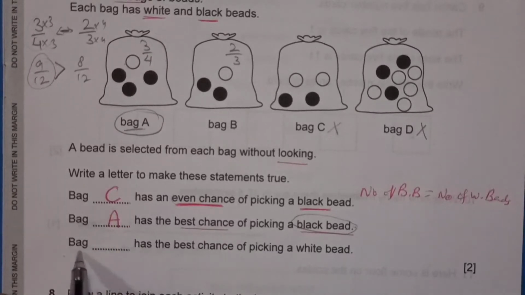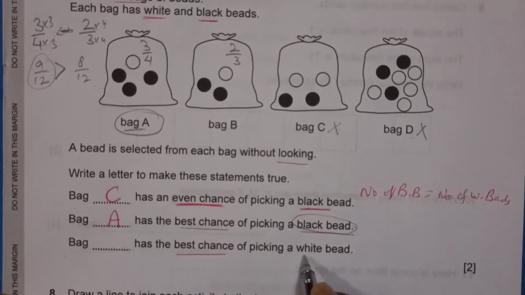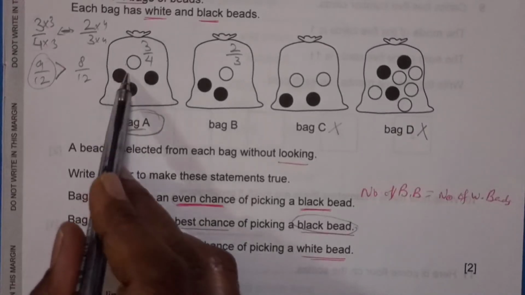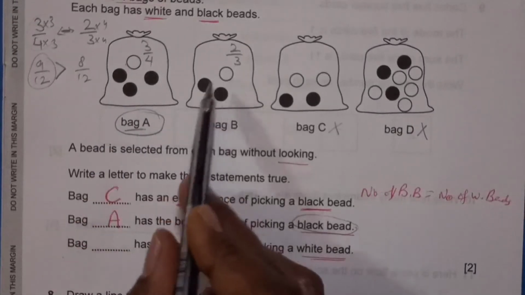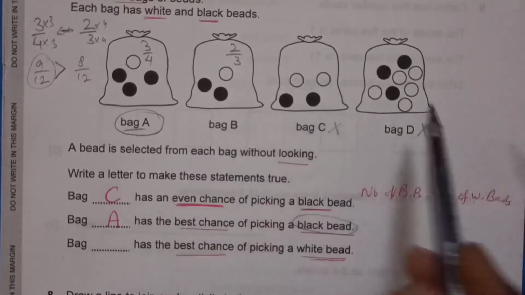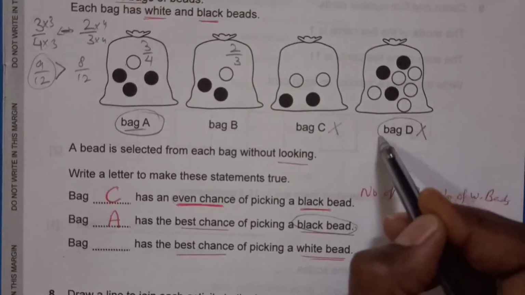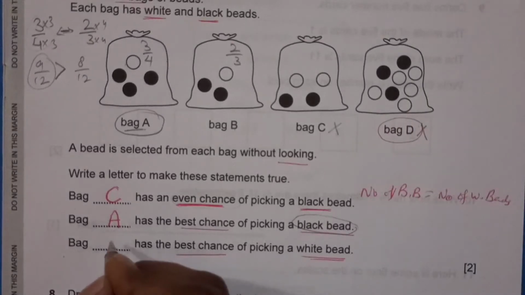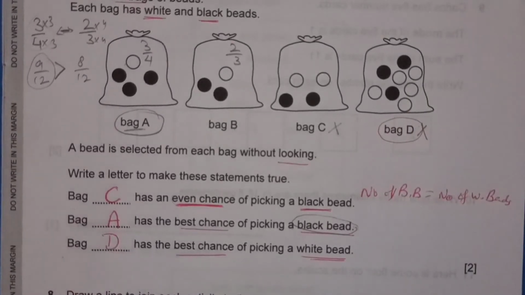Okay, now bag dash has the best chance of picking a white bead. So which one will have more white? You can see white is less than black, white less than black, white are the same. So only bag D is the one that has more white beads than black ones. So its answer will be D.